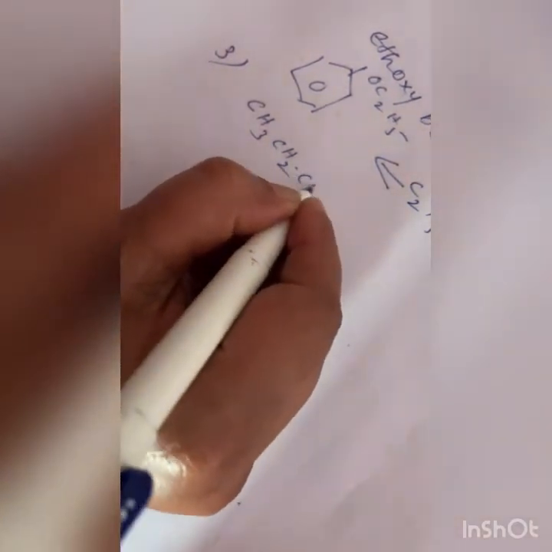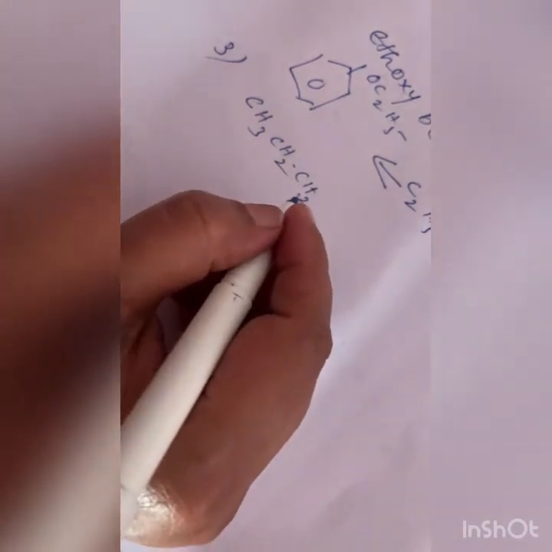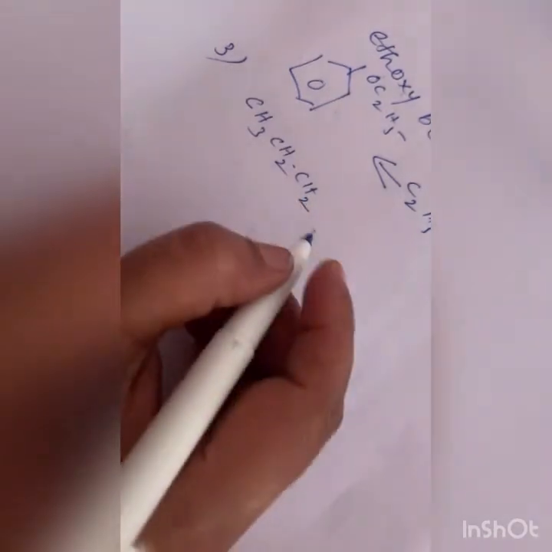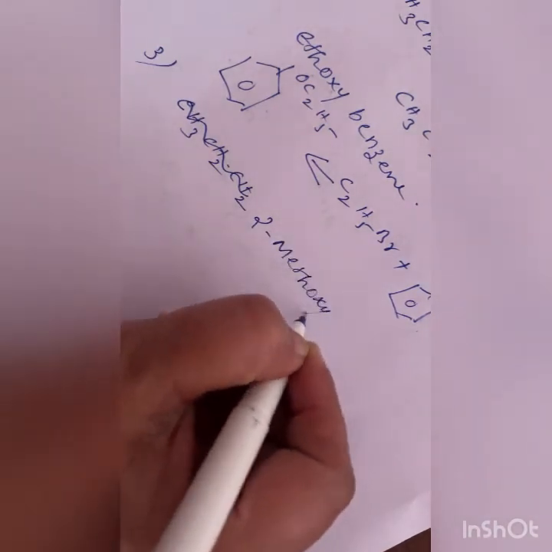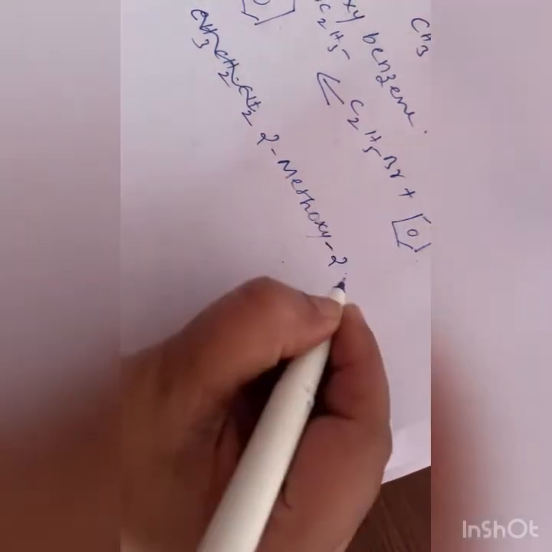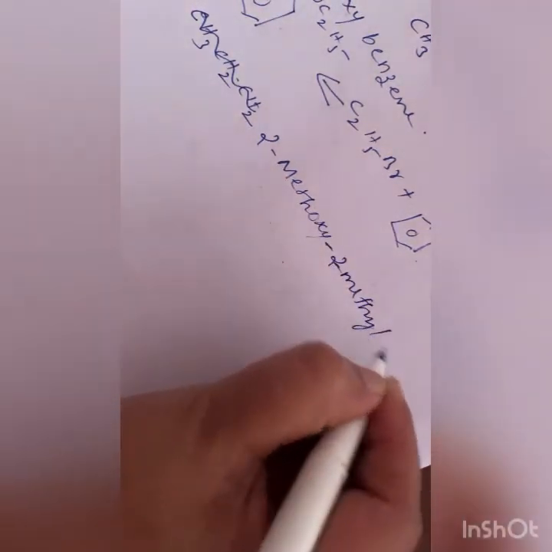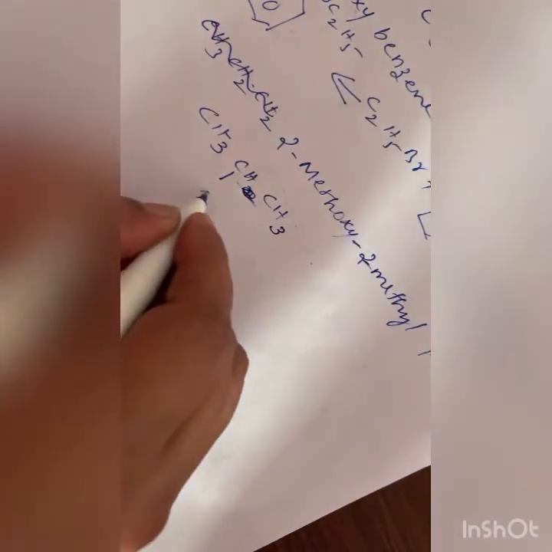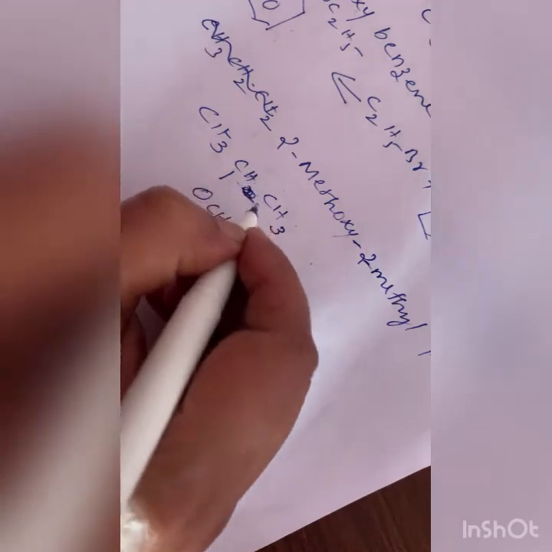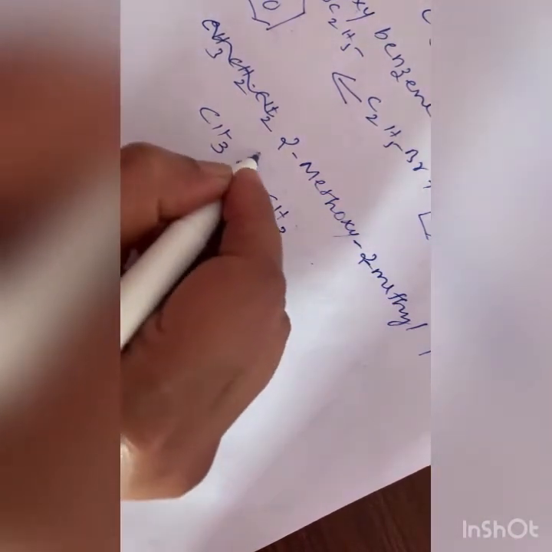So propane is CH3CH2CH3. But on the second carbon, instead of one hydrogen, methoxy OCH3 will come, and instead of another hydrogen, the second carbon carries a methyl group also. So this is the compound. You see the compound.